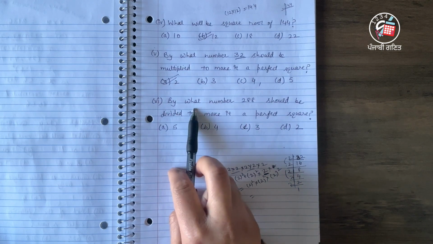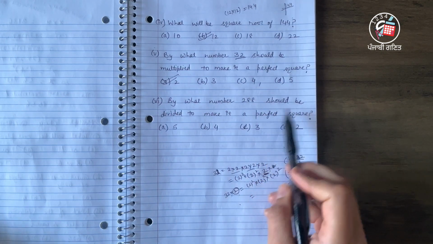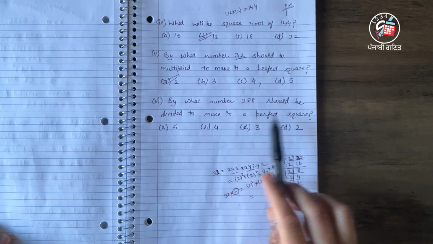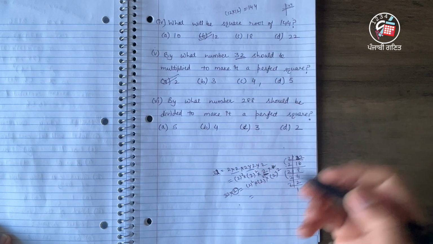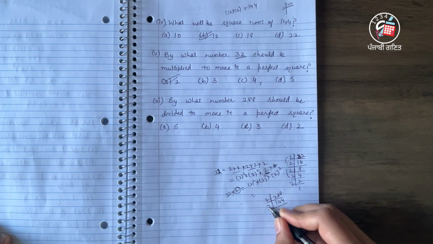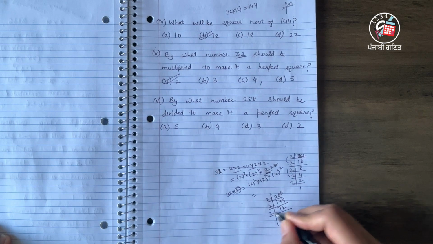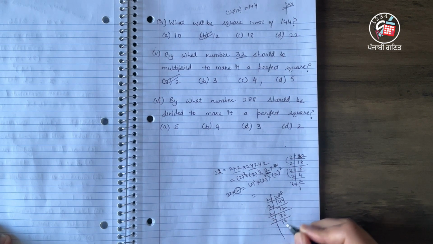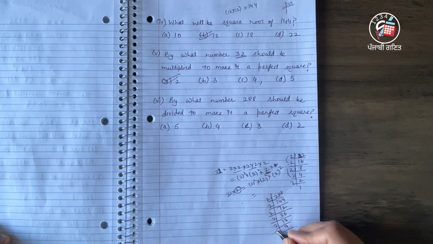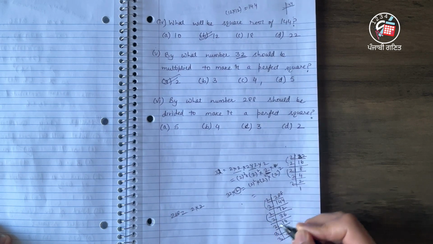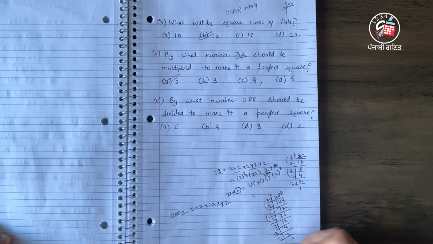Sixth one, by what number should 288 be divided to make it a perfect square? This is the same as the fifth one, but they are asking us to divide the number. 288. Find the factors. 288 divided by 2, we got 144. Again divided by 2, we got 72. Again divided by 2, we got 36. Again divided by 2, what did we get? 18. Again divided by 2, we got 9. Then 9 divided by 3, we got 3. 3 ones are 3. What did we get for 288? 2 into 2 into 2 into 2 into 2 into 3 into 3.